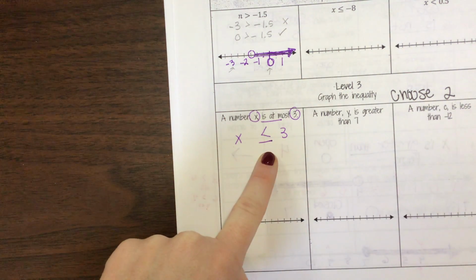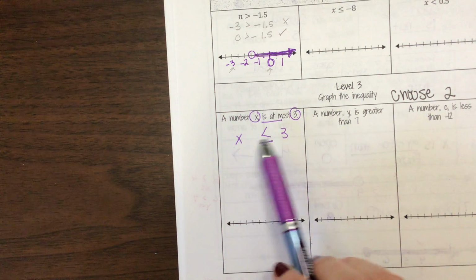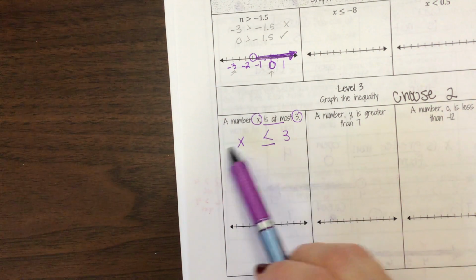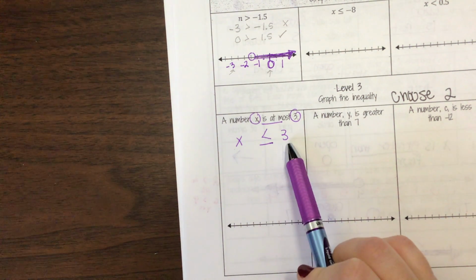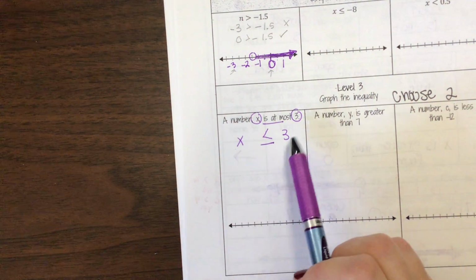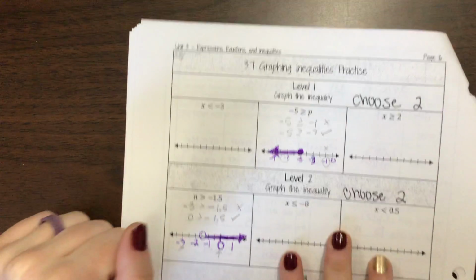So we have an equal to part. Okay? So any number I come up with, the biggest it can be is 3, but it can also equal 3. So x is less than or equal to 3. Okay, so go ahead, try the rest on your own, and good luck.